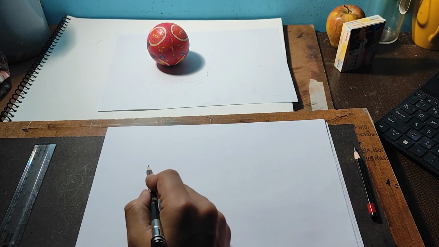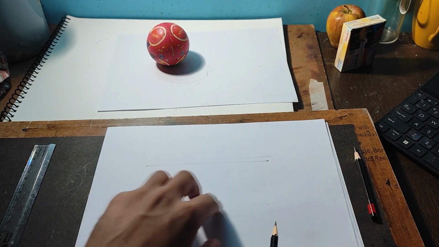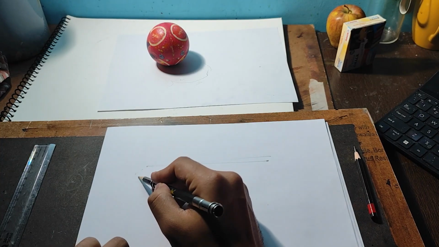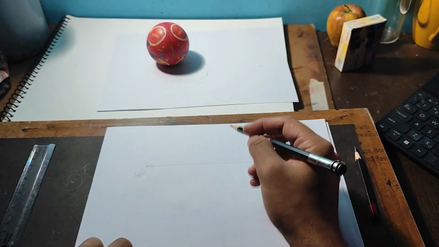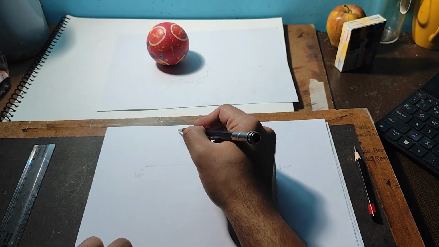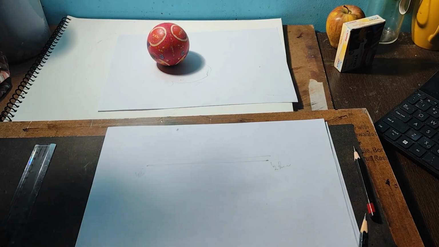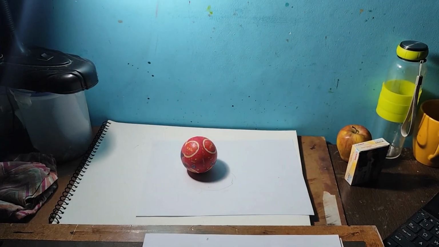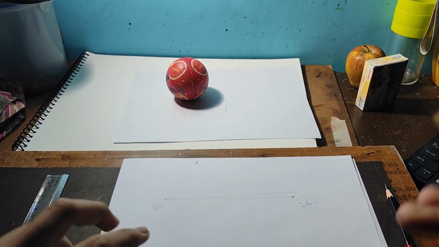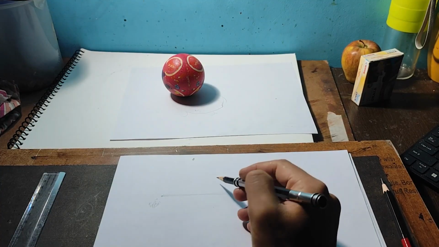Okay, so this is our 2-point perspective, first point and second point. And the light is coming from this position, from this area over here. I can show you a little bit. So this is the light source and this is the object. Now we'll focus over here.